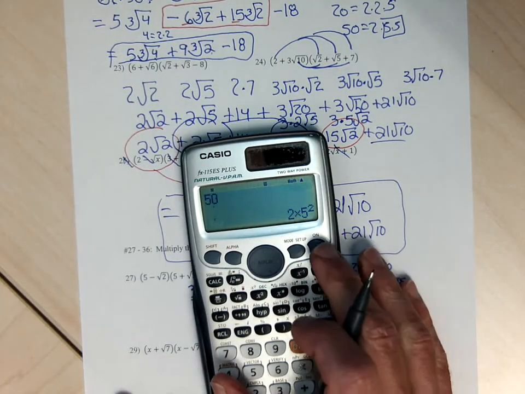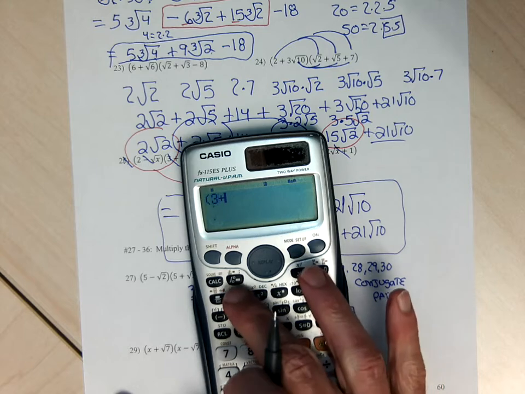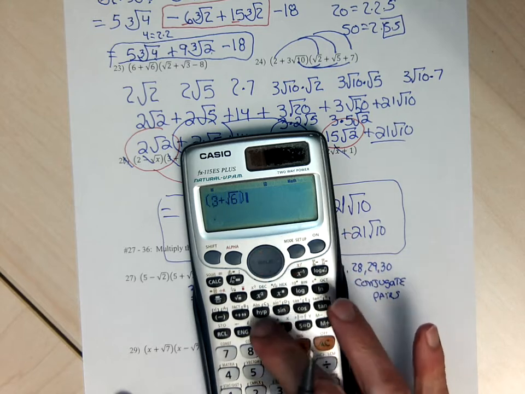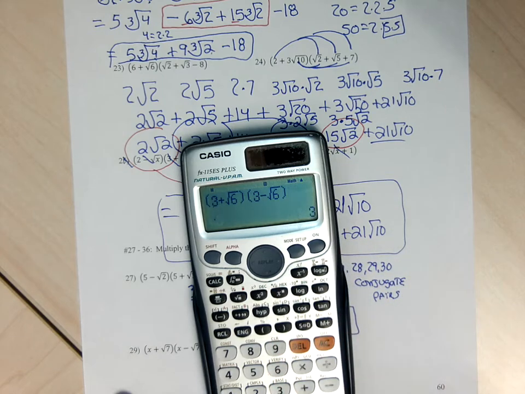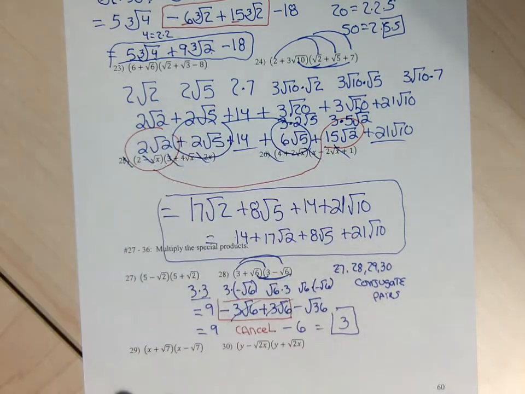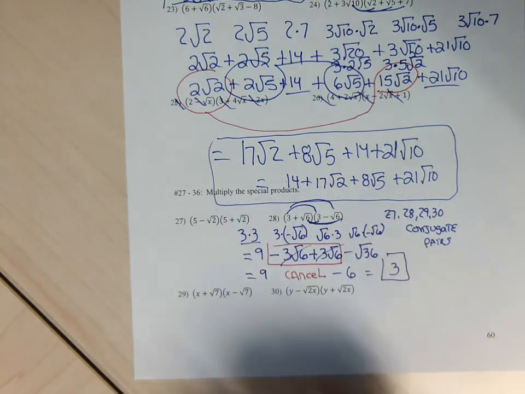Could have done it on my calculator. Did 3 plus square root of 6 times 3 minus square root of 6. And my calculator tells me that my 3 is perfect. I'll do 29 with you. You should do 27.